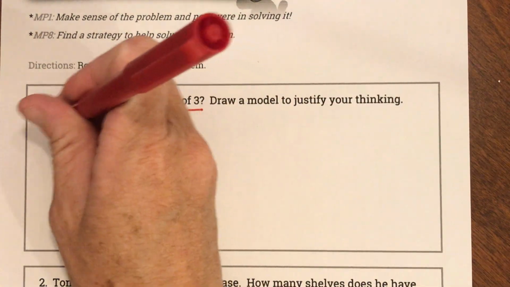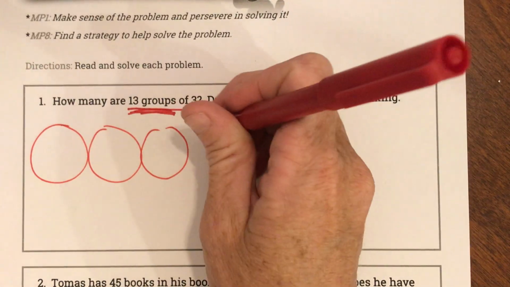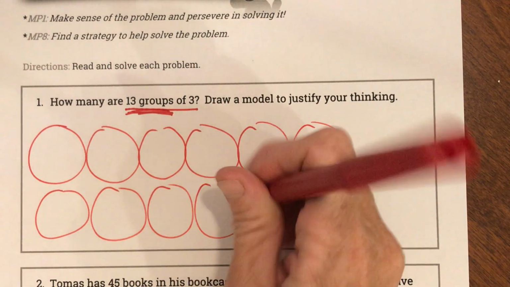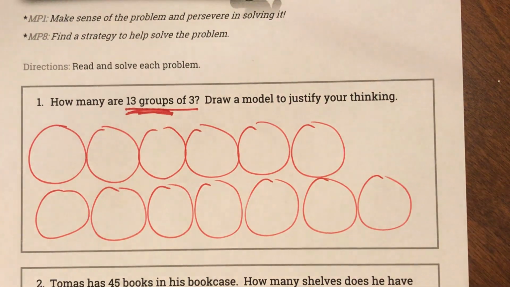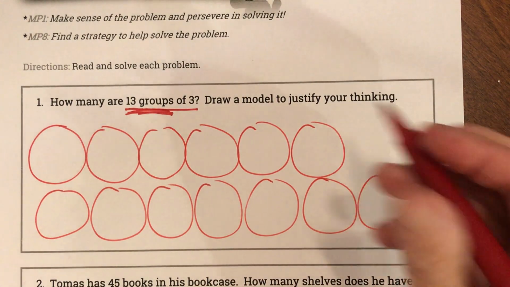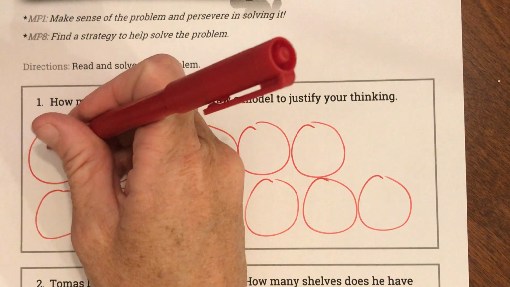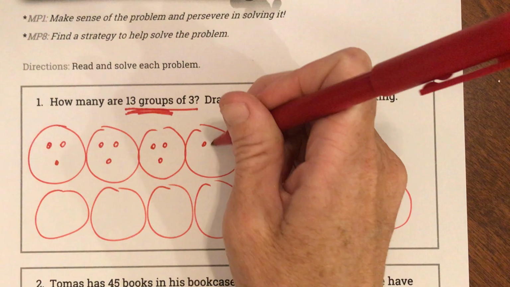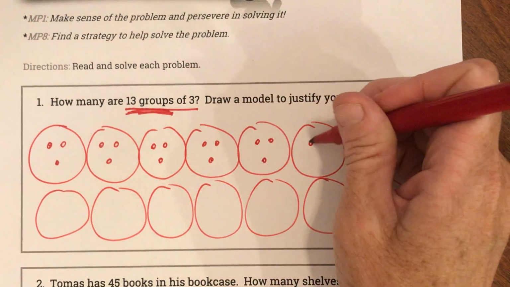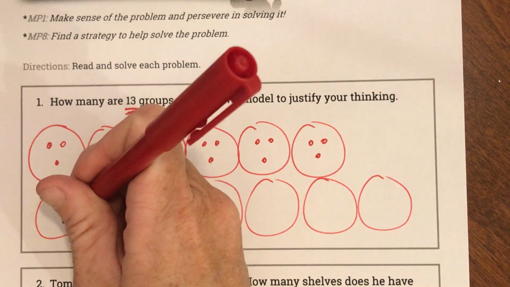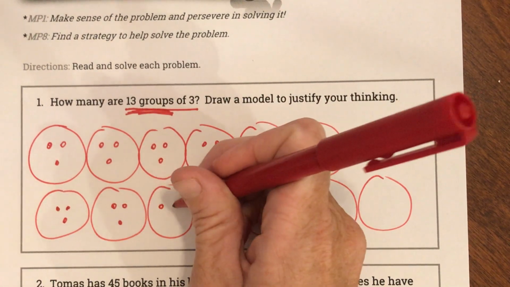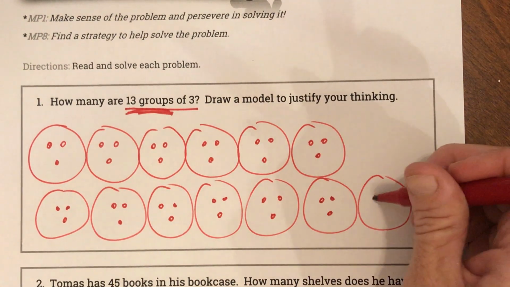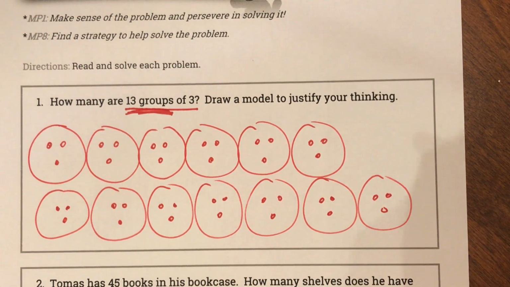So 13 groups would be 1, 2, 3, 4, 5, 6, 7, 8, 9, 10, 11, 12, 13. So I have 13 groups, and then they're of 3, so there's 3 in each one. They look kind of like bowling balls, if you've ever seen a bowling ball, boys and girls. So I have 13 groups of 3 in each. And they want to know how many that is. So now I can go back and count them.